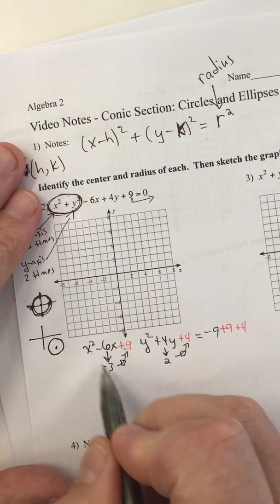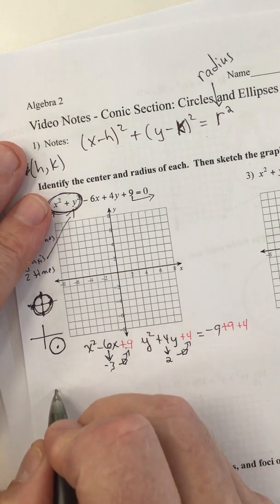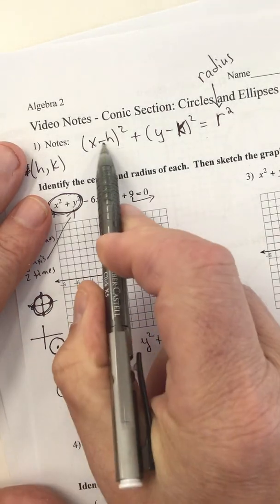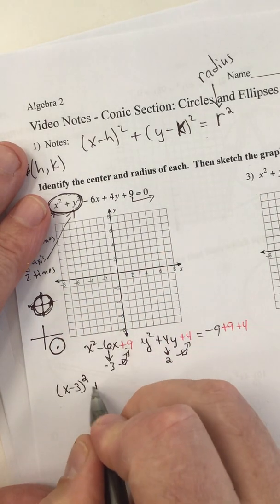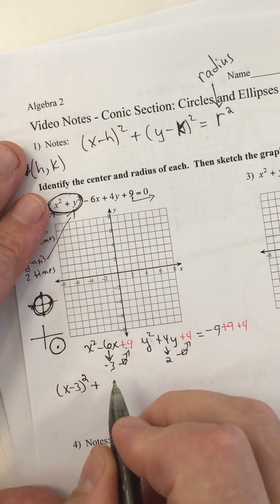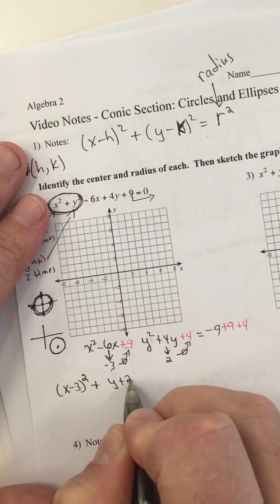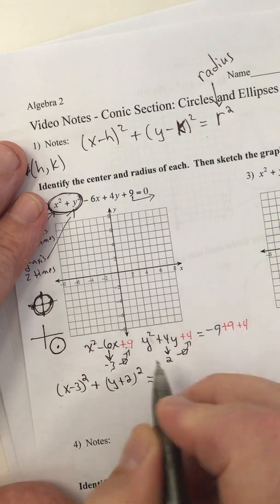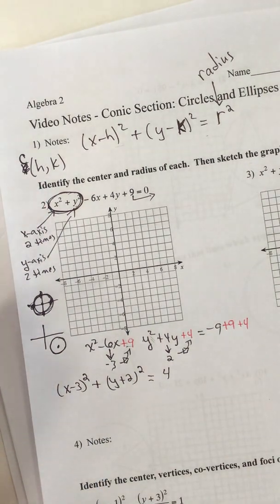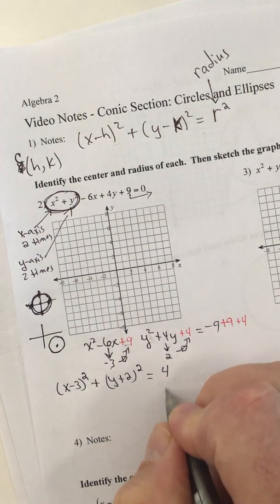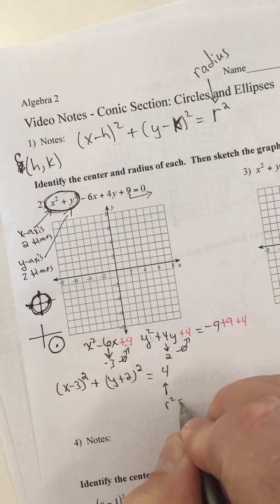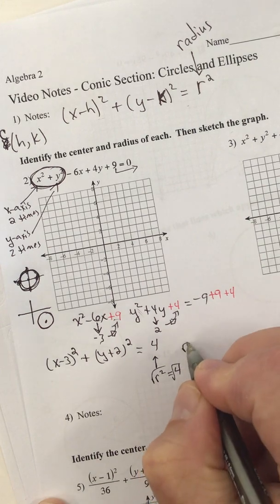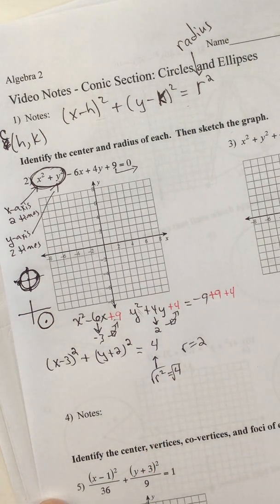Okay, this -3 is what it factors to, so this becomes x minus 3 all squared. See how I got it into that form? Plus, and then this becomes y plus 2 all squared. And then over here, the -9 and 9 is 0 plus 4, so it all equals 4. Okay, this term right there is the r squared term. R squared equals 4, so when I square root both sides, I have a radius of 2.